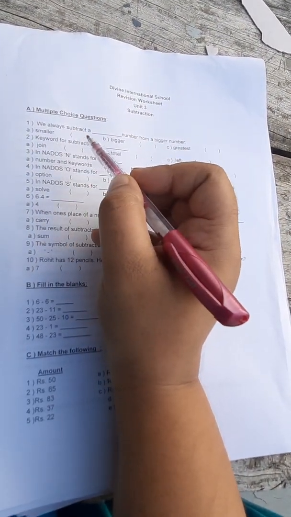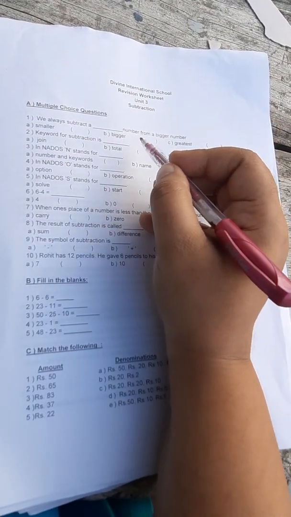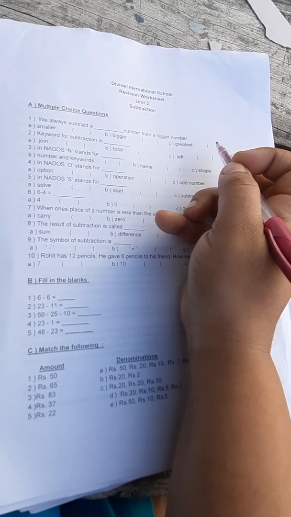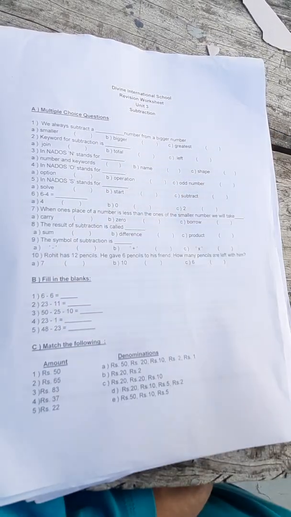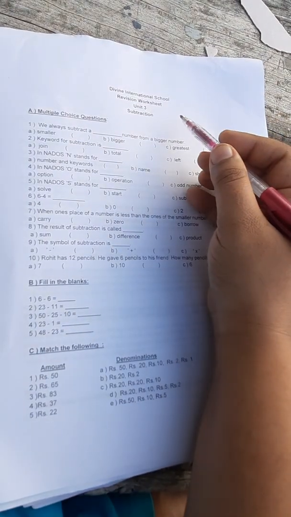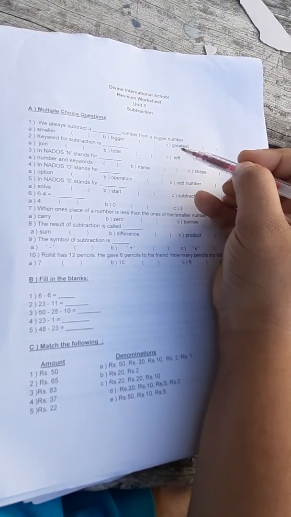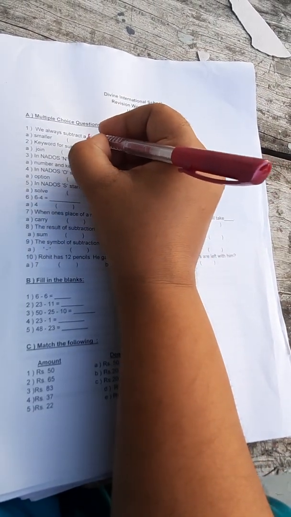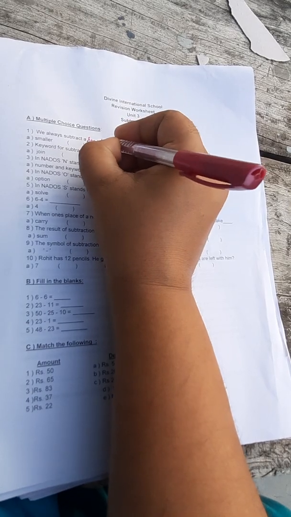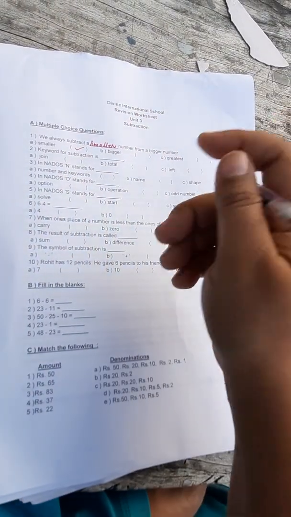We always subtract a smaller number from a bigger number. So while subtracting, we will put the bigger number up and the smaller number down. So we will subtract a smaller number. Which number? Smaller number. And we will tick on the smaller.